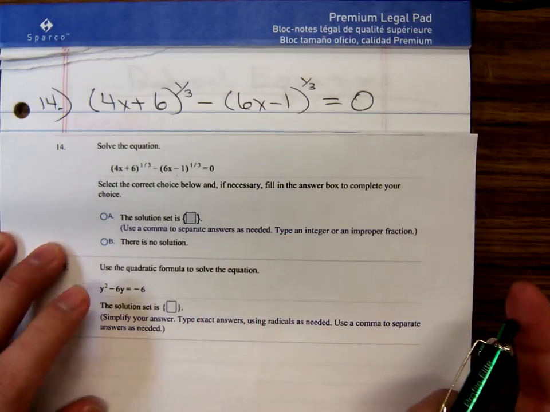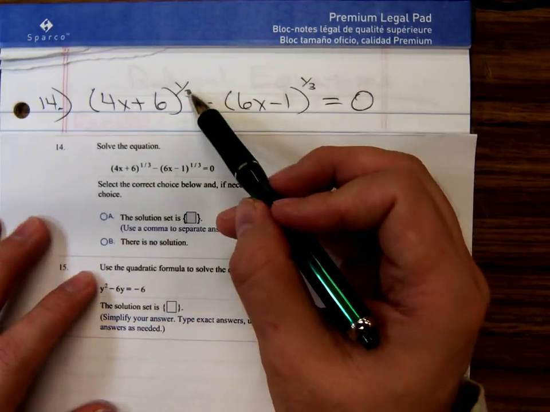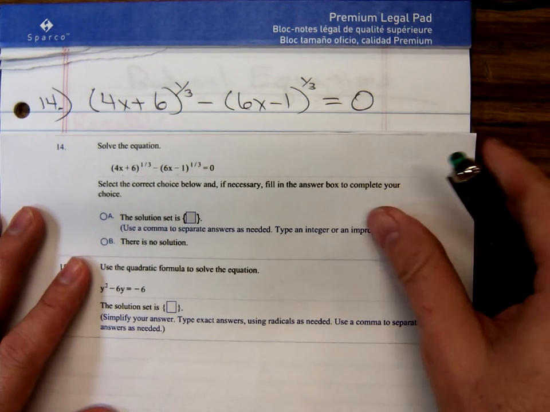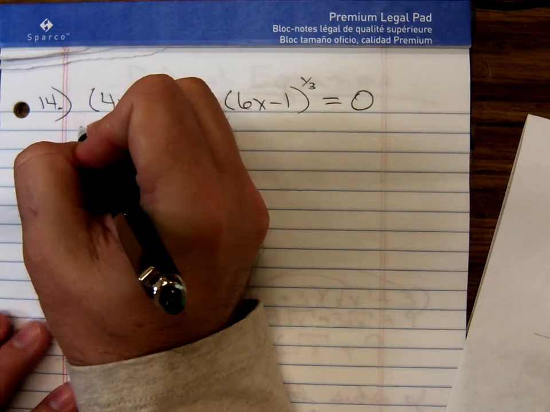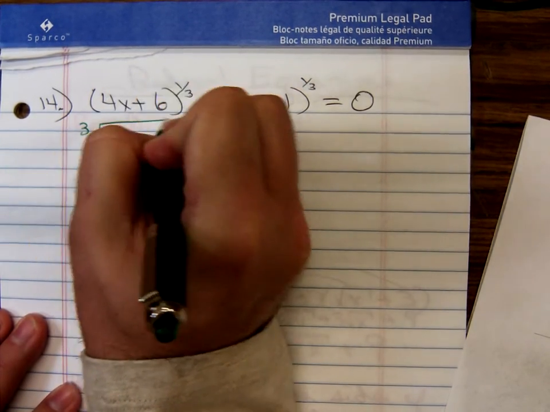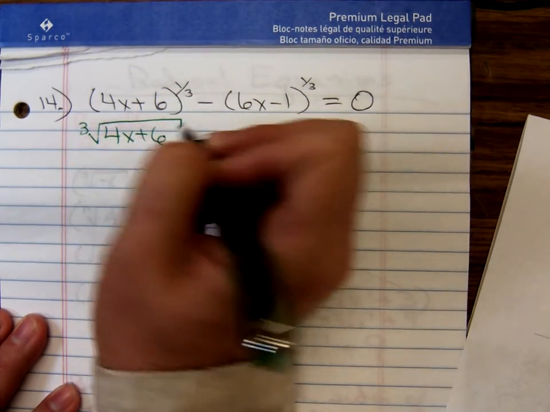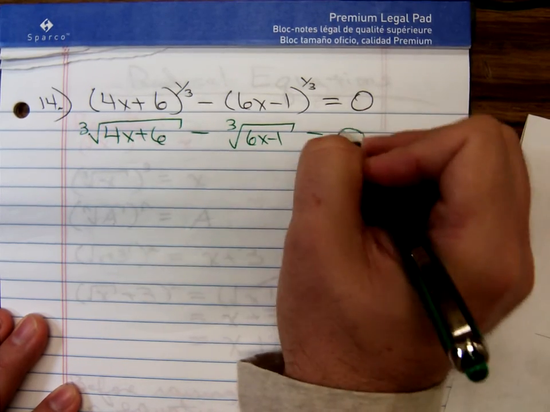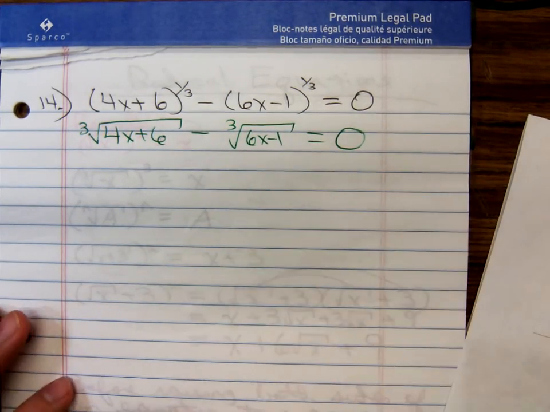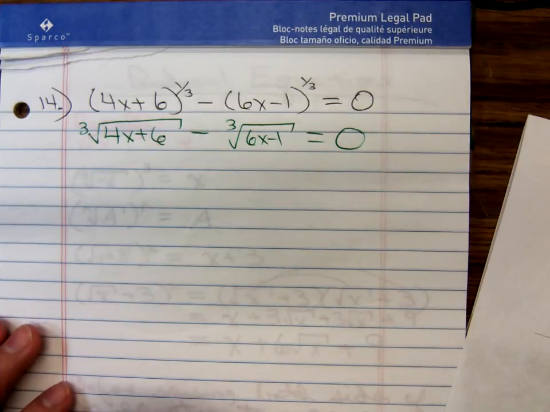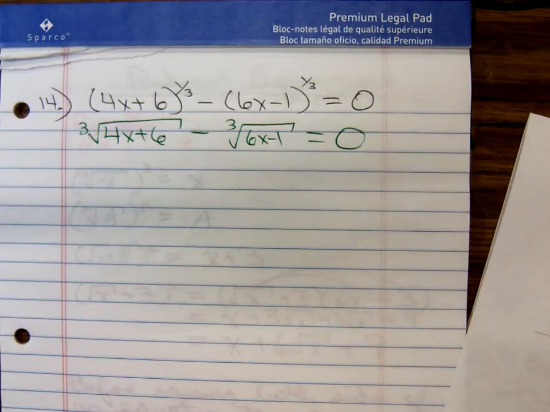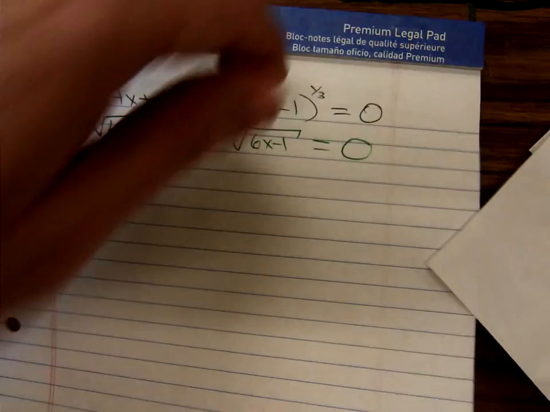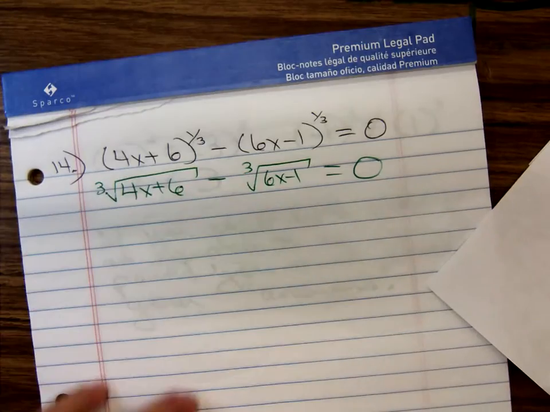What do I mean by an exponent of 1/3? An exponent of 1/3 is the same thing as a cube root. So it could have been written like this. If the problem had looked like this, then it probably would have been a little more familiar to you. An exponent of 1/3 is the same thing as a cube root.